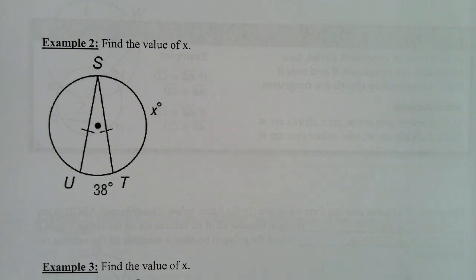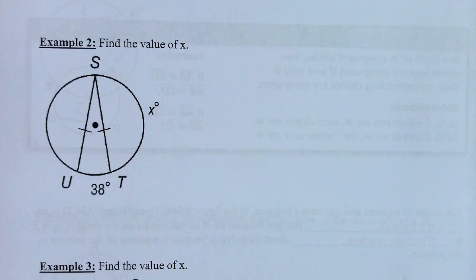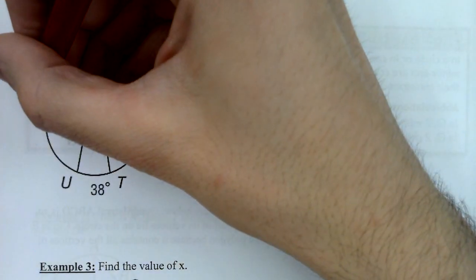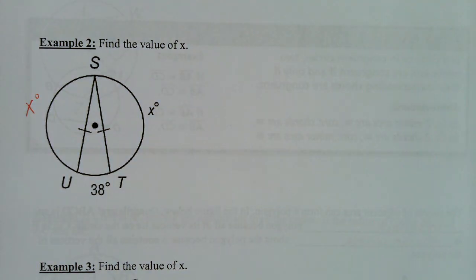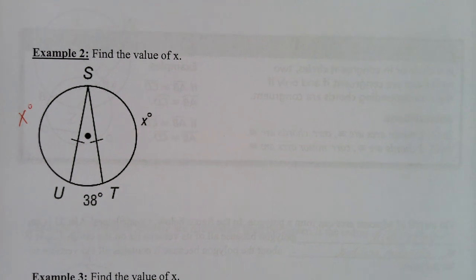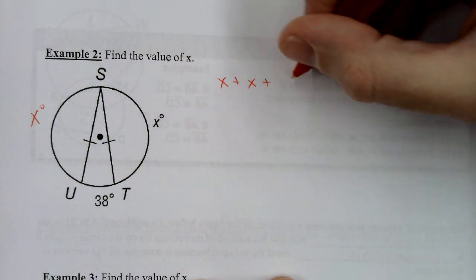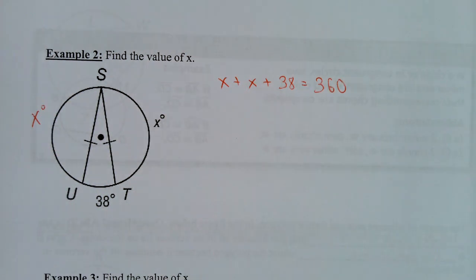So if this arc ST is x, then arc SU can also be represented by x. And you should know that all the arcs add up to 360. So x plus x plus 38 equals 360.